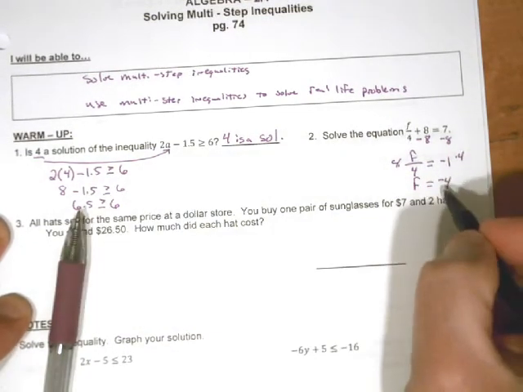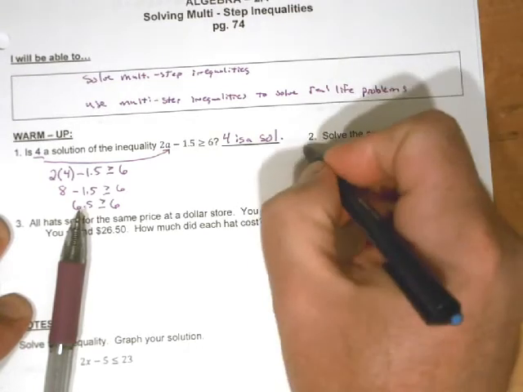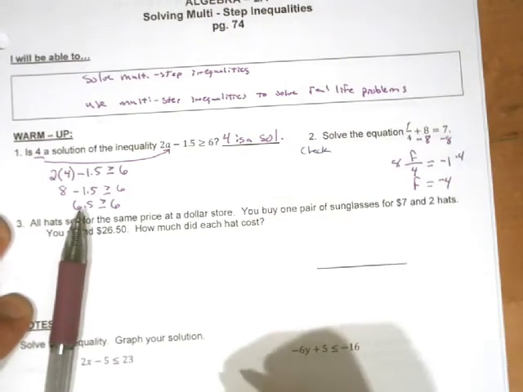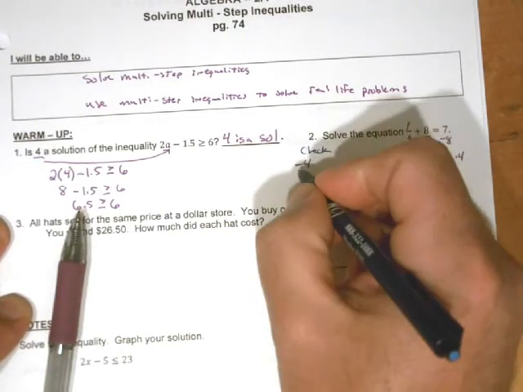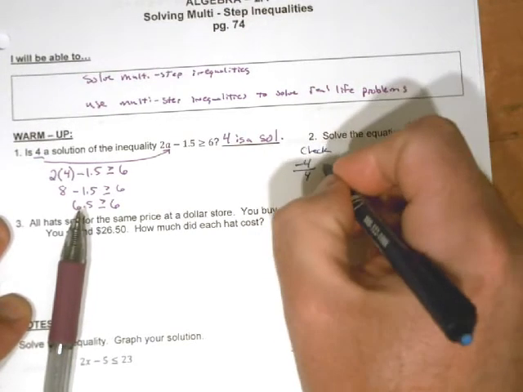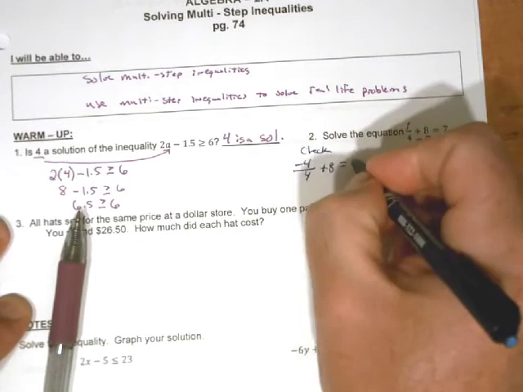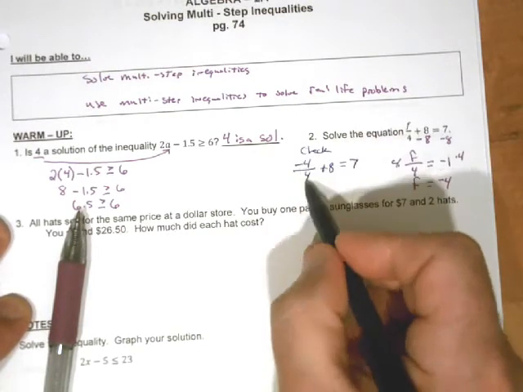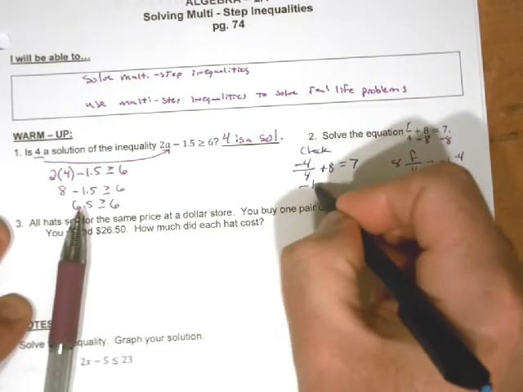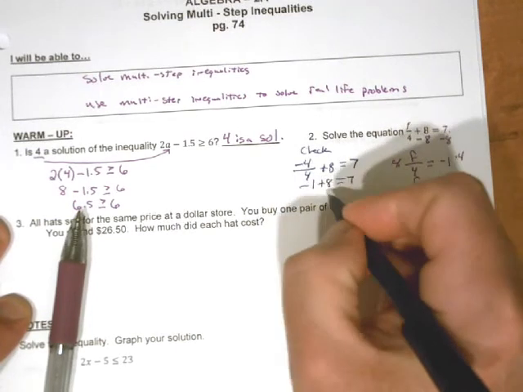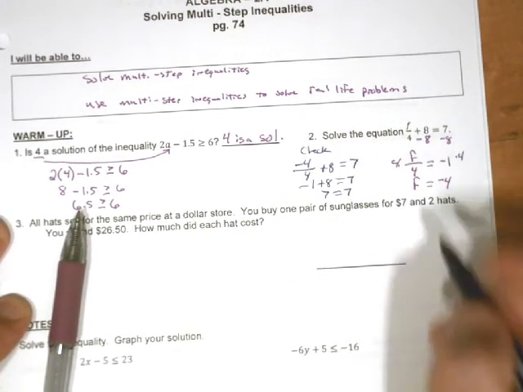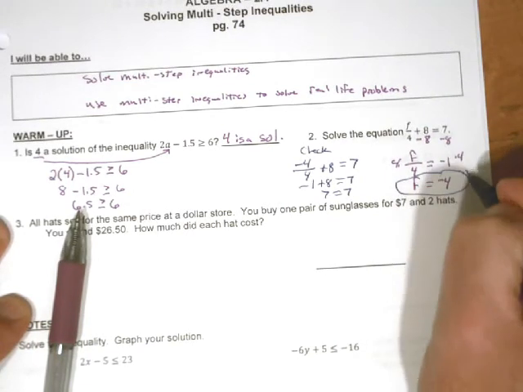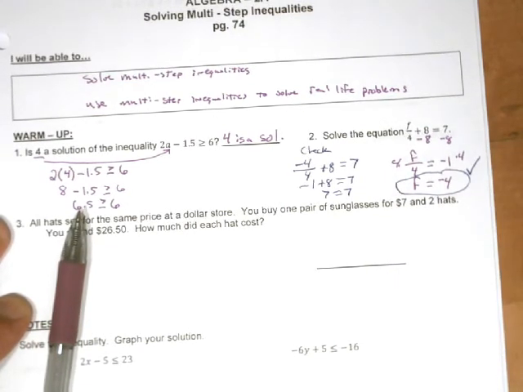Again, we want to check our work, ladies and gentlemen. So we're going to check it by plugging in that answer. Minus 4 is what I think the f is. Minus 4 over 4 plus 8, does that come out to equal 7? Minus 4 over 4 is a minus 1, plus 8, does that equal 7? And yes, 7 equals 7. So minus 4 for my f was 100% correct there.